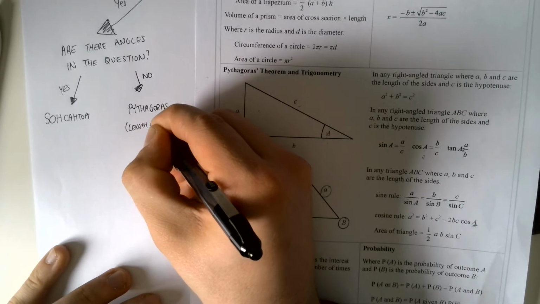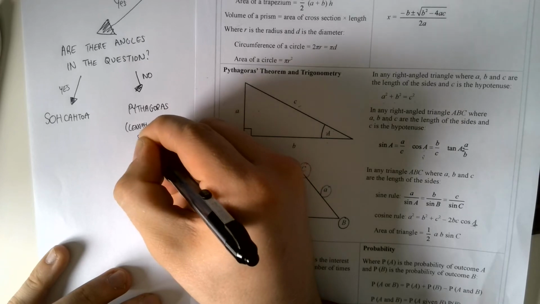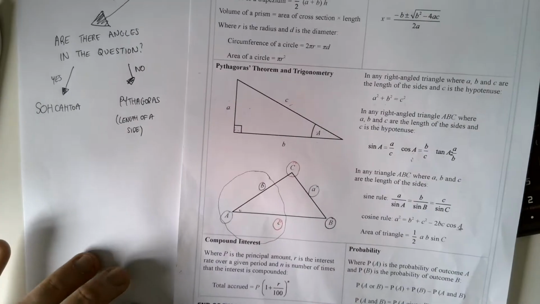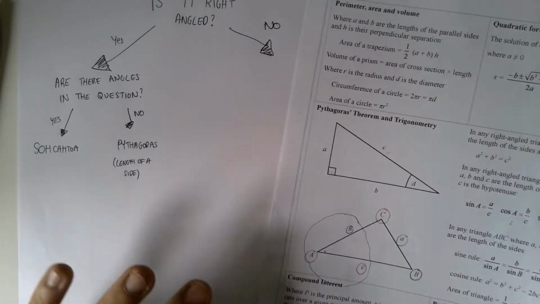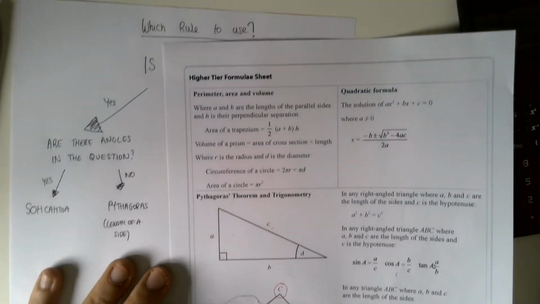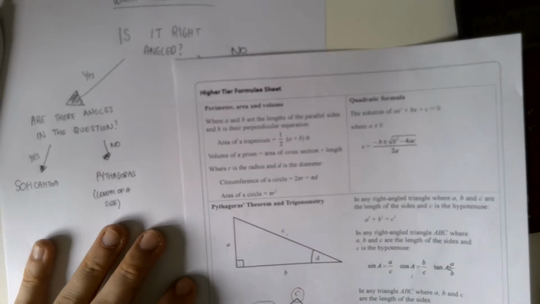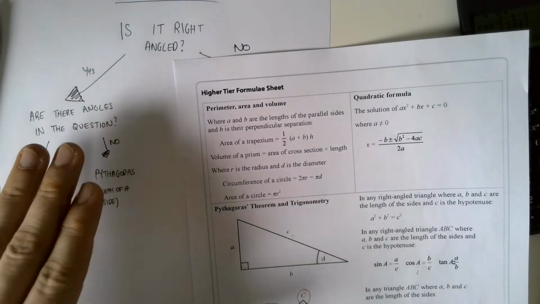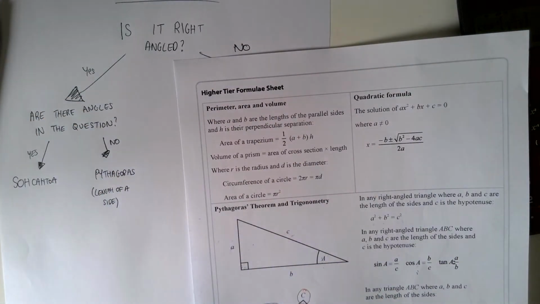Before you watch these videos, those would have been the only bits of trig that you were aware of. Those are the only questions you should have been asking.